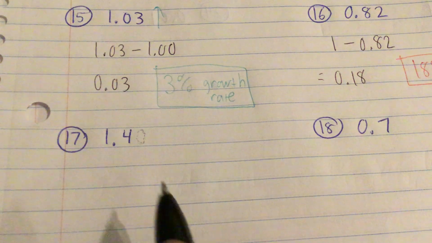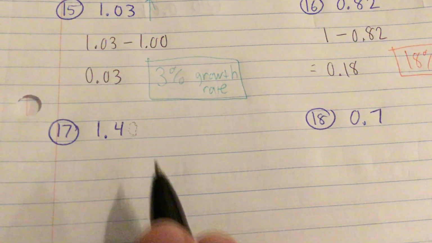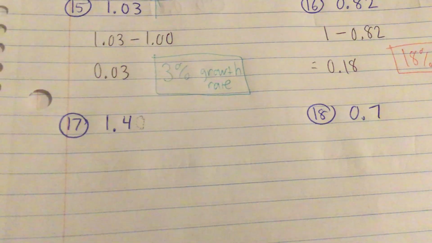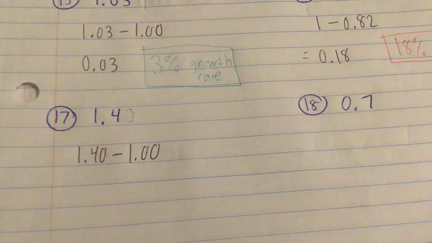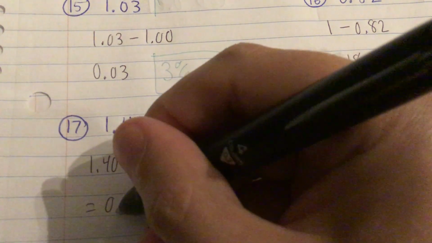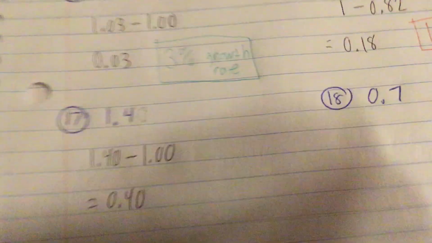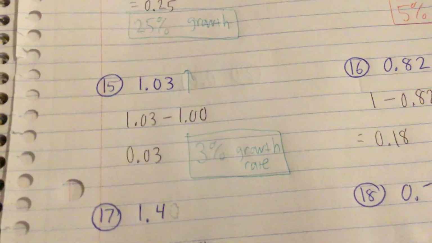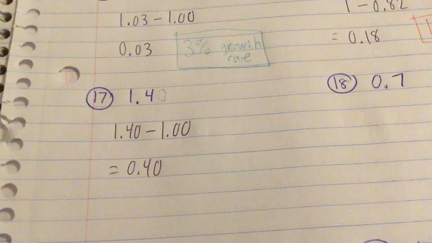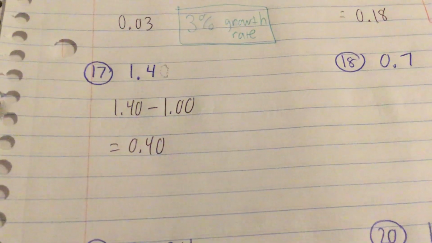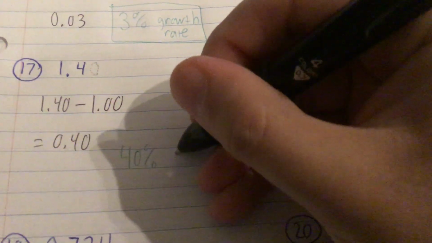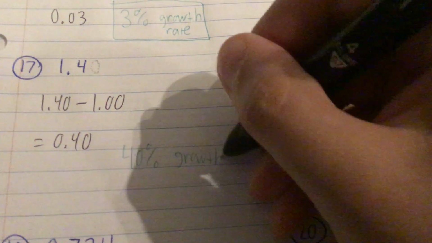So imagine this extra 0, so 1.40. It's bigger than 1, which tells me that it's growing. 1.40 minus 1 would be 0.40. A lot of calculators will leave it as 0.4, but I like you to understand this. So what this means is that it is growing at 40% per unit.